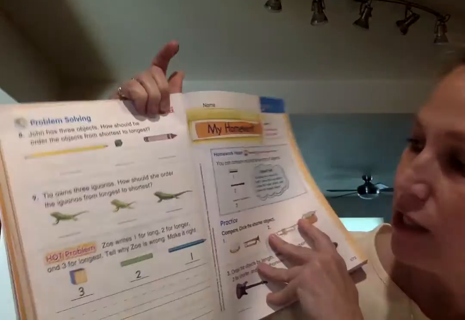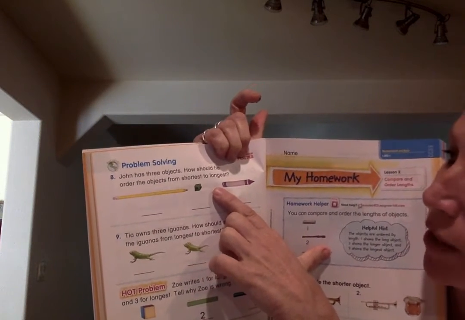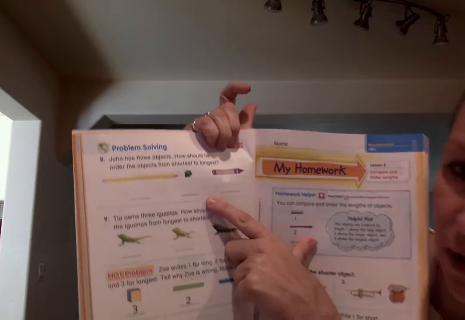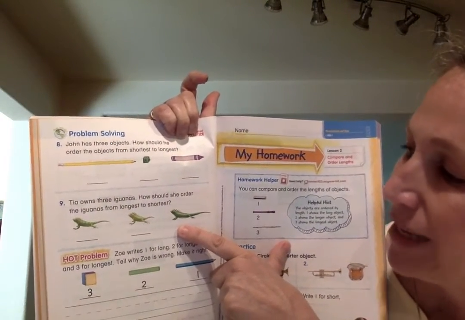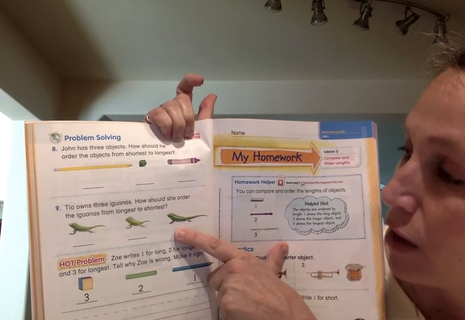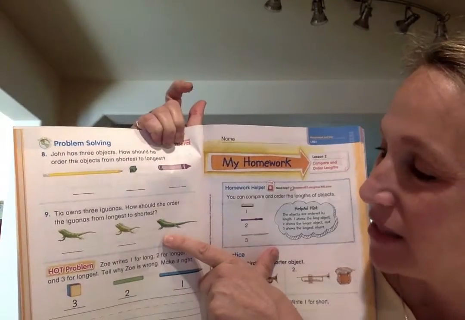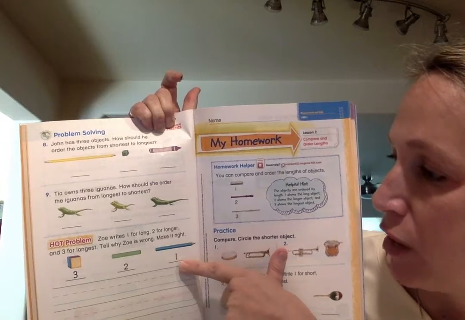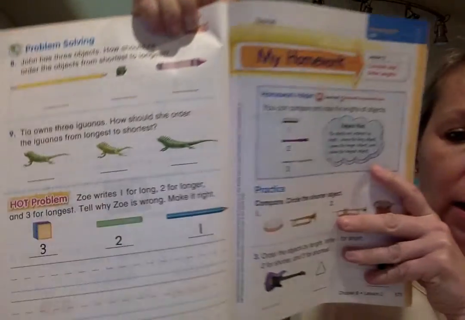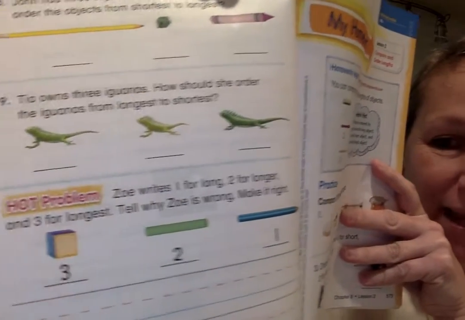And then on the back, you're going to continue on, and it says John has 3 objects. How should he order the objects from shortest to longest? So which is the shortest, which is longer than that, and which is the longest? Tia owns 3 iguanas. How should she order the iguanas? How should she order the iguanas from longest to shortest? And Zoe writes 1 for long, 2 for longer, and 3 for longest. Tell why Zoe is wrong, and then make it right.